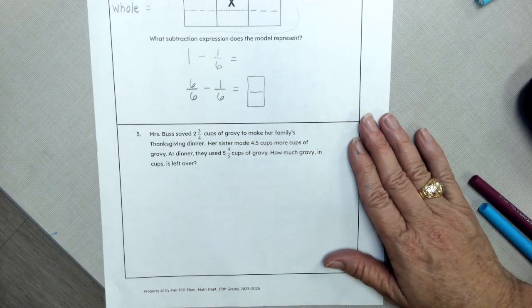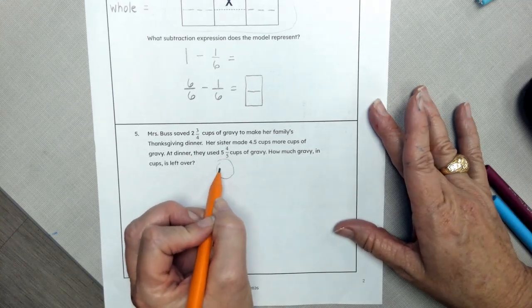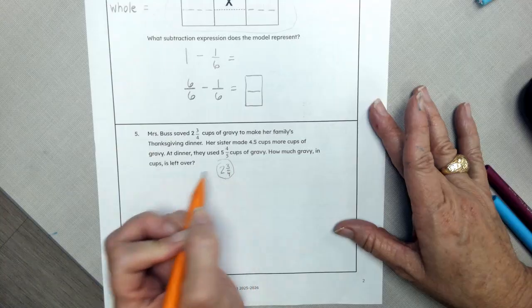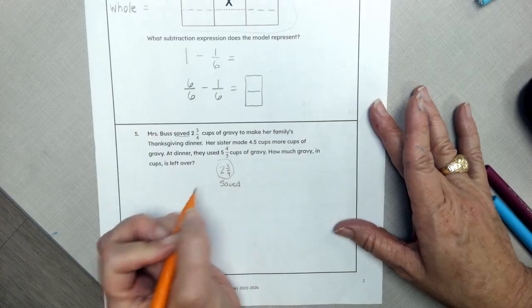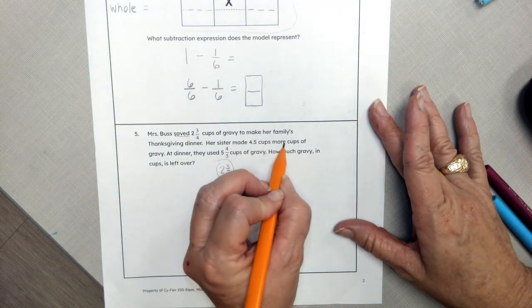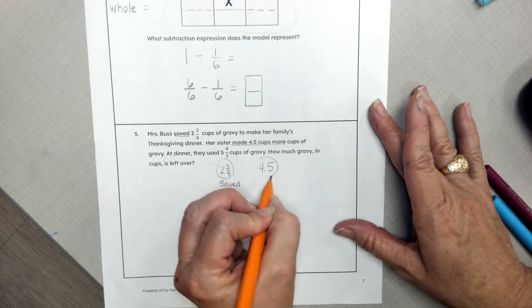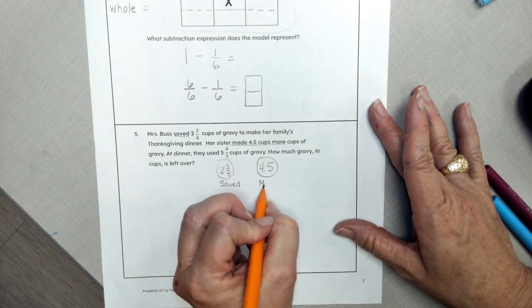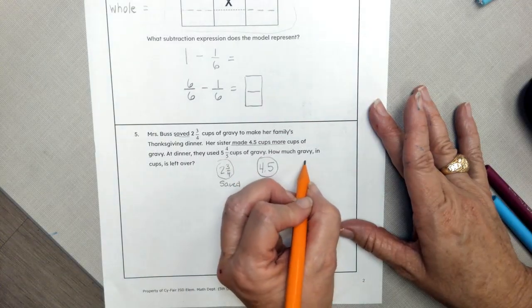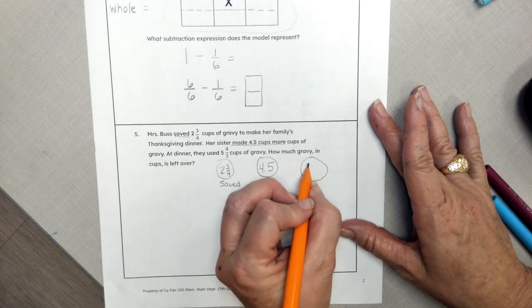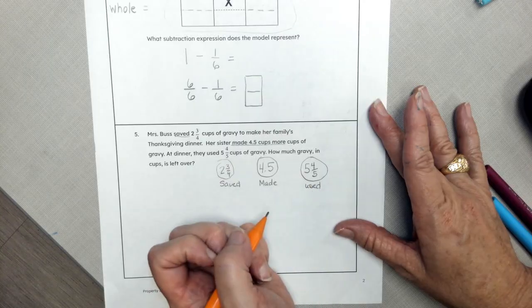So let's think about what we have here. I'm just going to draw a quick sketch. We've got this amount called 2 3/4. She saved that. This is what she saved. She made more, so she made 4.5 more. This is what she made. And then she used some. She used a bigger amount, 5 4/5. And when you use something, what happens?